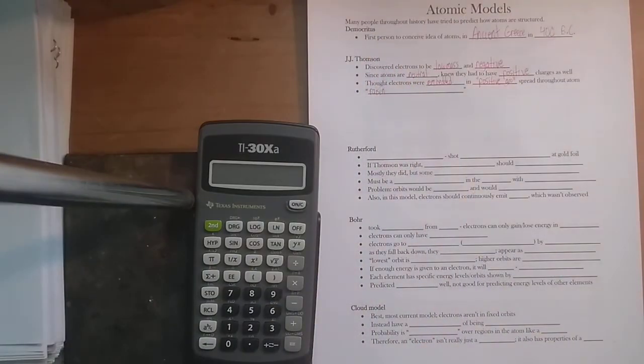Plum pudding is, I believe, a British dessert of some sort, and he imagined that the electrons were kind of like raisins spread throughout a plum pudding. The plum pudding is this amorphous, gooey substance that has a generic positive charge, and the electrons are like little raisins, or you could think of little chocolate chips embedded inside, and they are negative.